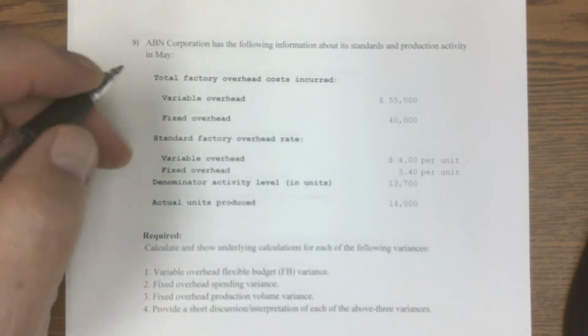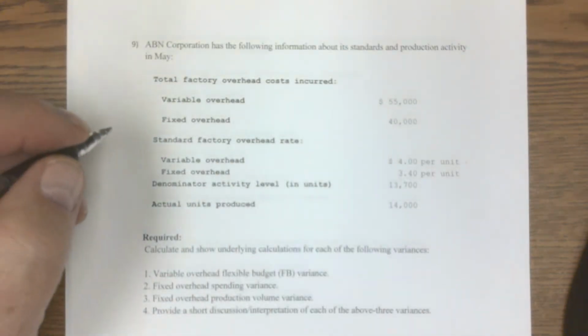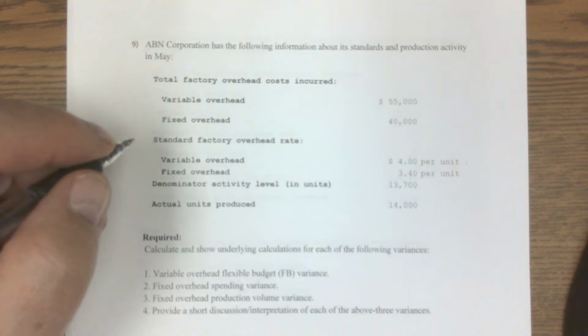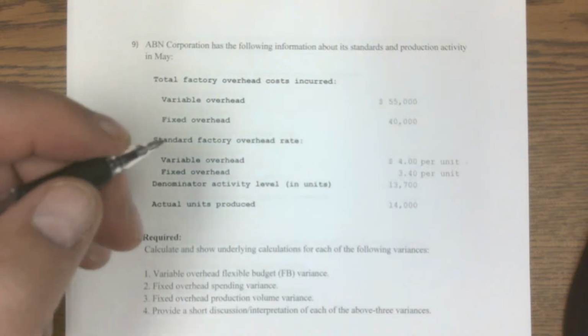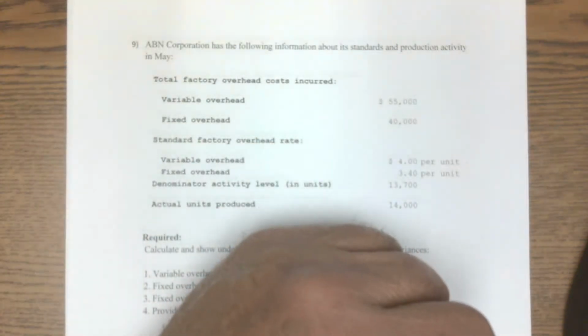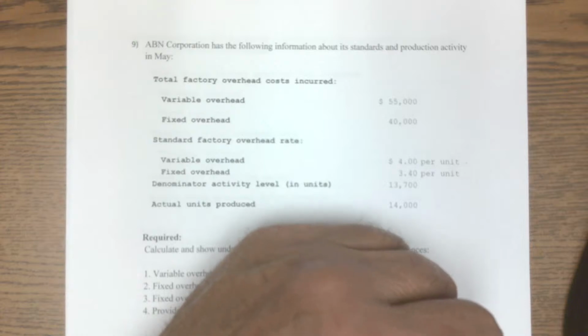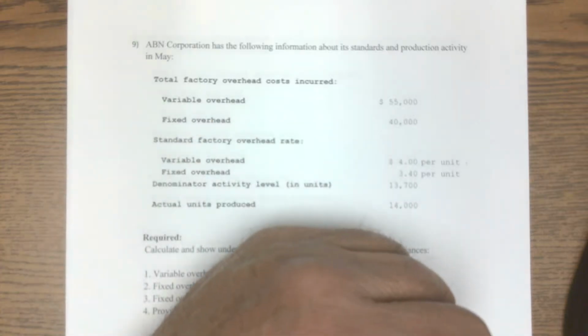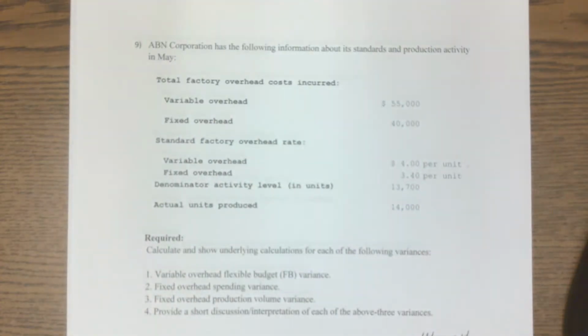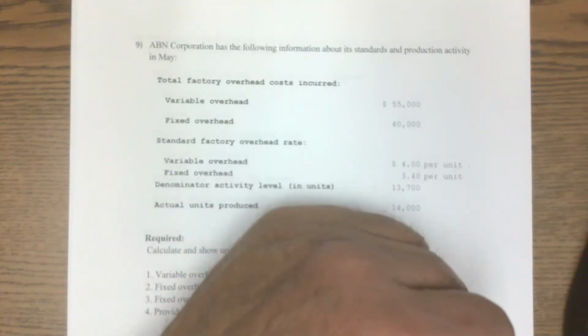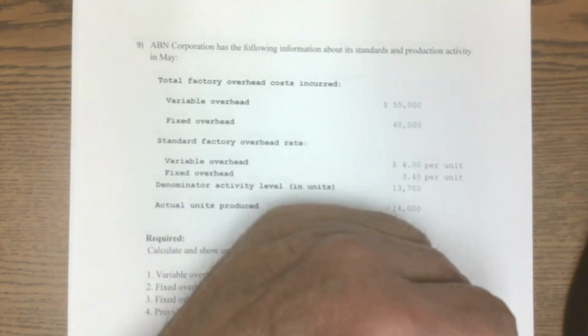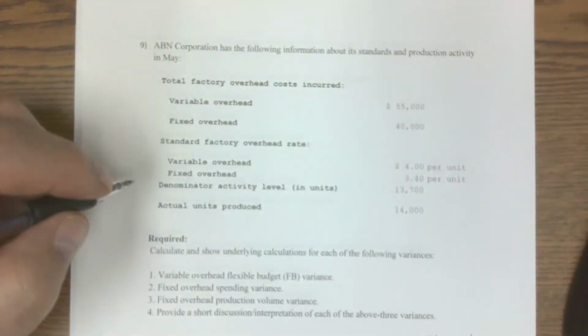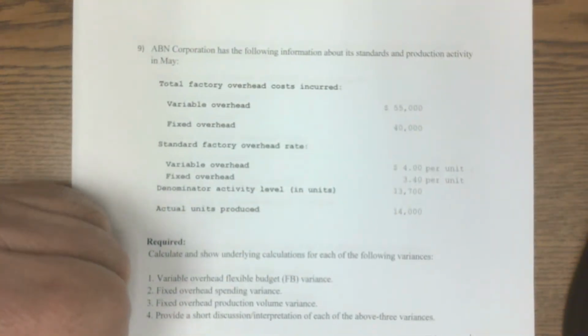Actual units is 14,000. Okay, so the variable overhead flexible budget variance would be 14,000 times 4, we get 56,000, and our actual incurred was 55,000.